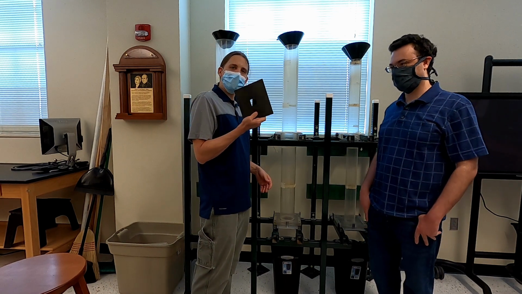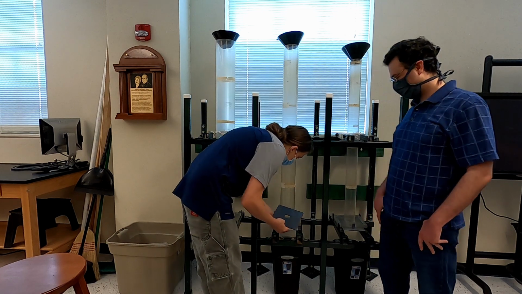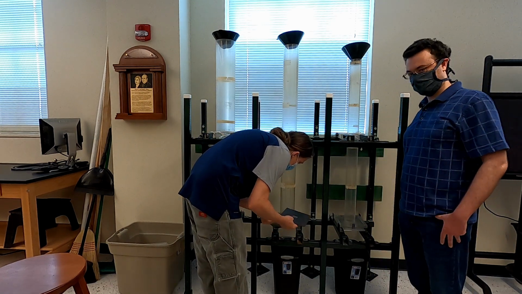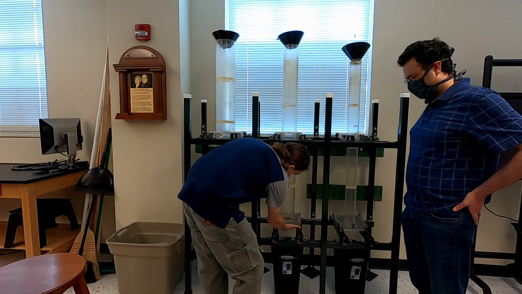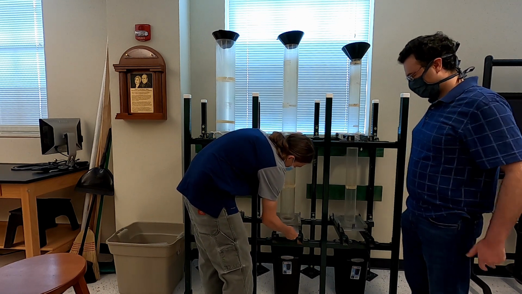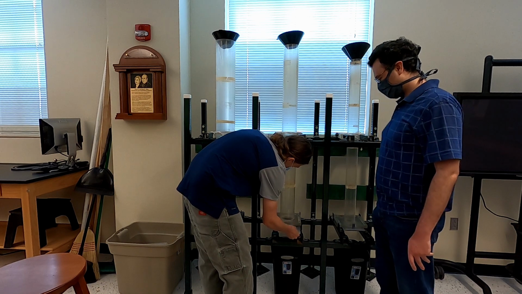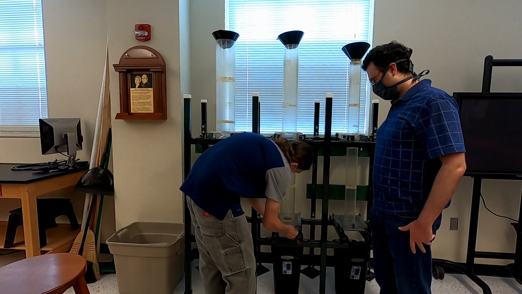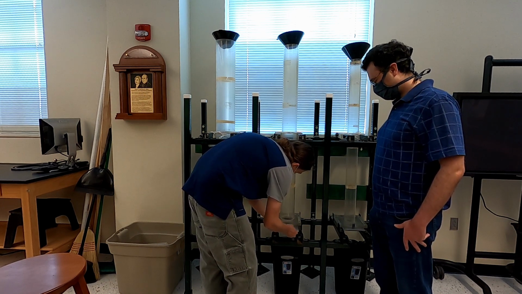So the basic idea of this lab is we have our plates. They go underneath the column, and then we put in a backing plate to stop the material from flowing out.